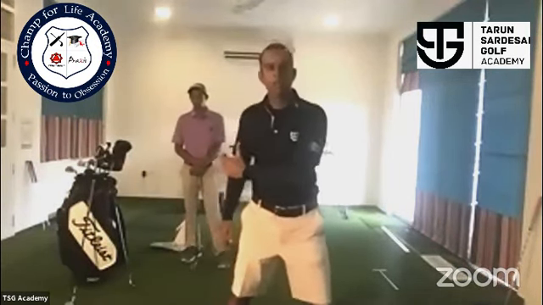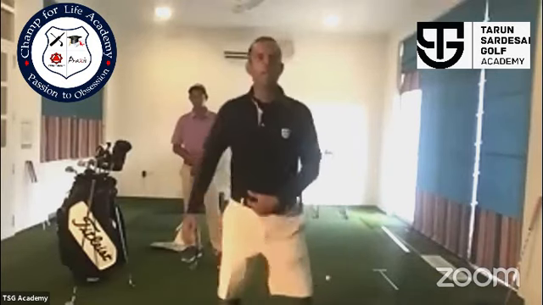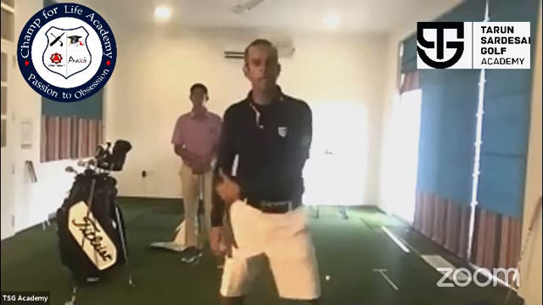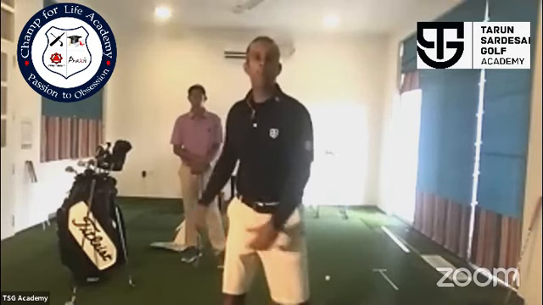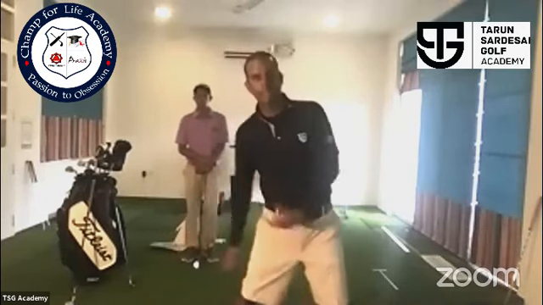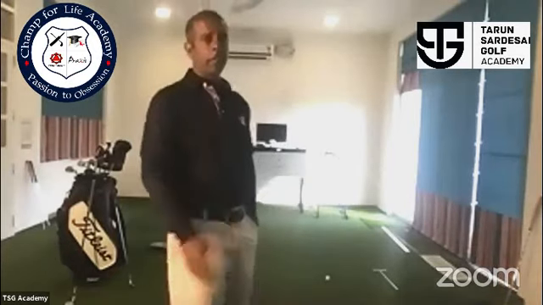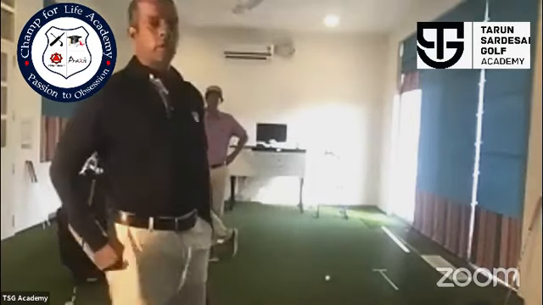Now, too much of a slide, right, can lead to a lot of your body tilting backwards, right? But trust me, it's very, very difficult to do that. I see more players over-rotating than actually sliding correctly forward. So the slide cannot lead to a sway, firstly. It can only lead to good things in your golf swing.